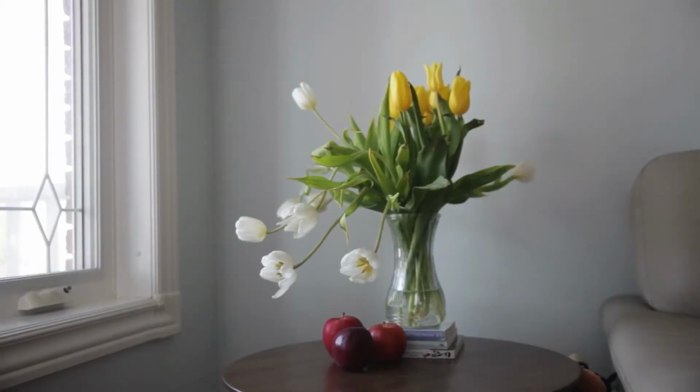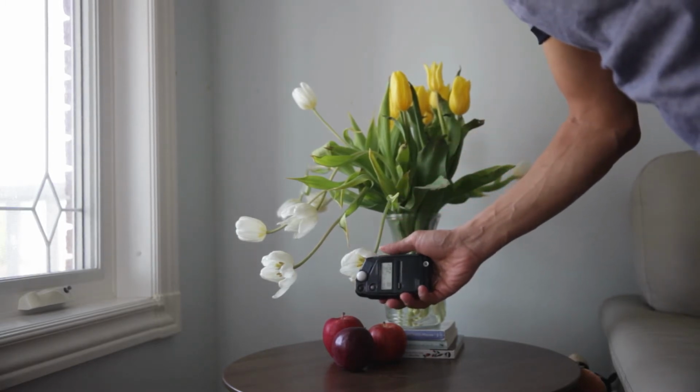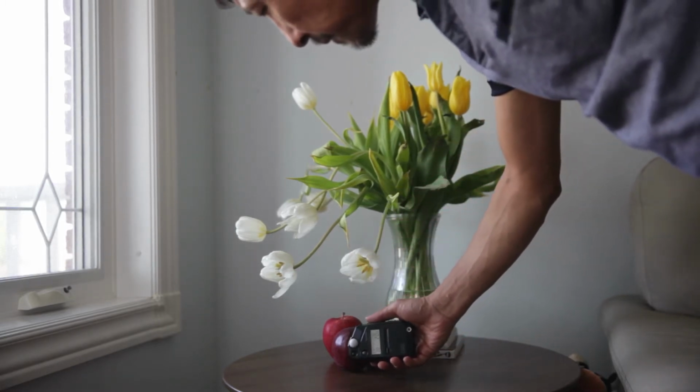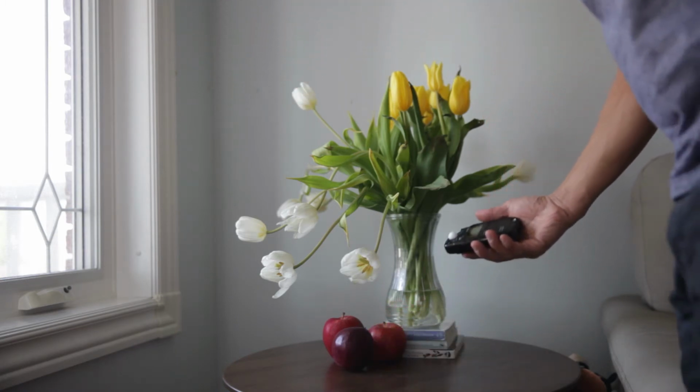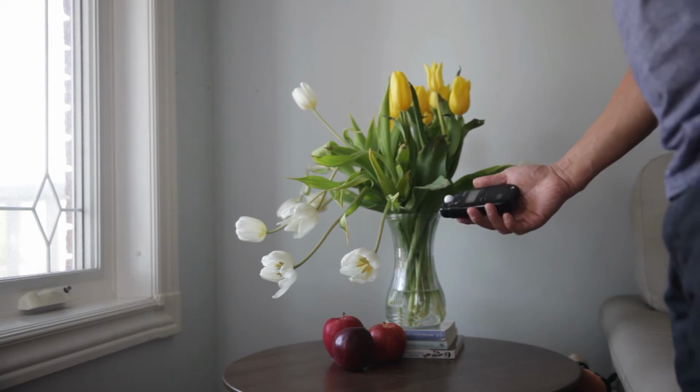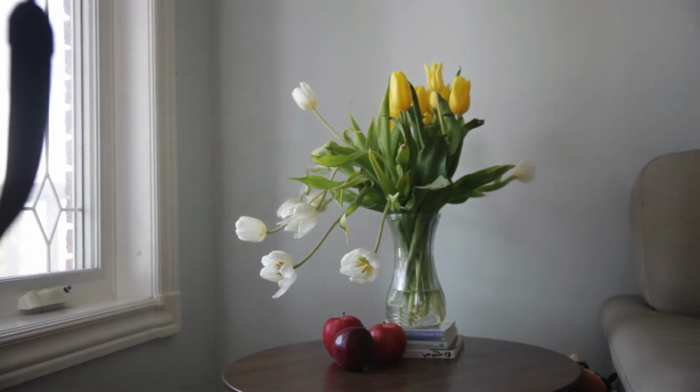This vase of tulip is being lit with a window light. Same amount of light is falling on the white tulip and the red apple. If I take a meter reading with a handheld light meter of the white tulip and the red apple, the reading is going to be the same because both have the same light source, which is the window. But if I take a meter reading with my camera with its TTL light meter, the reading between red apple and white tulip is different since white reflects more light than red.